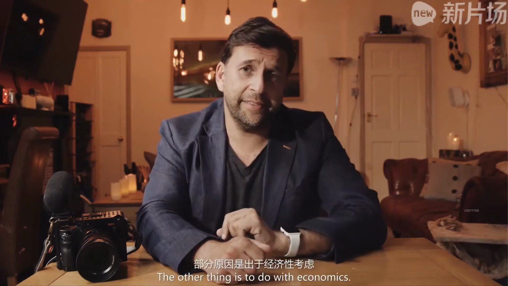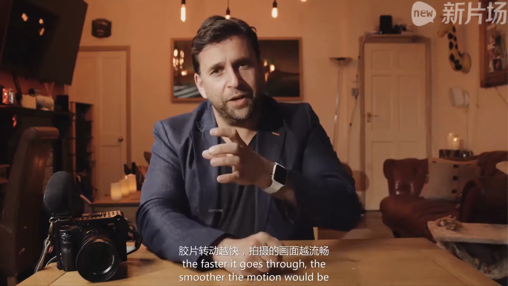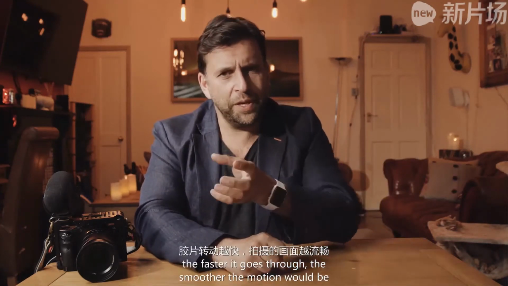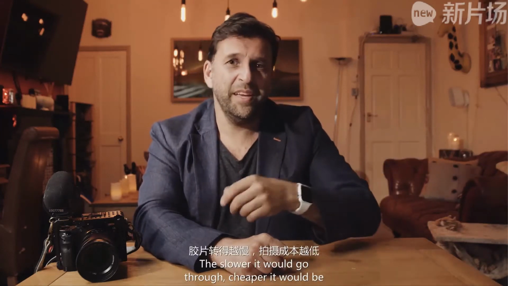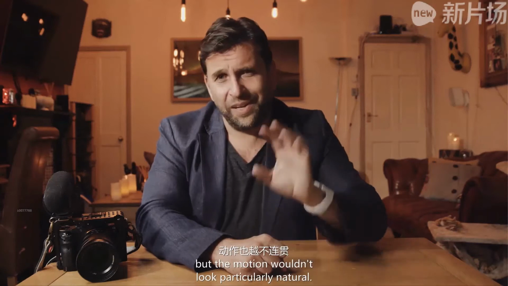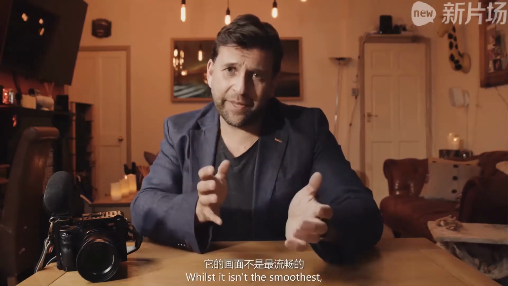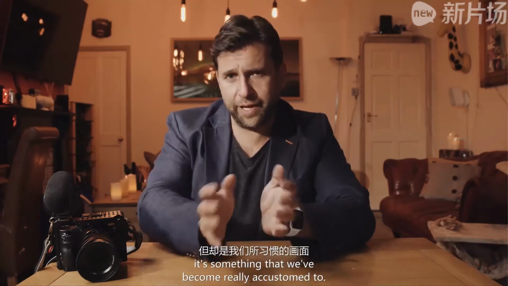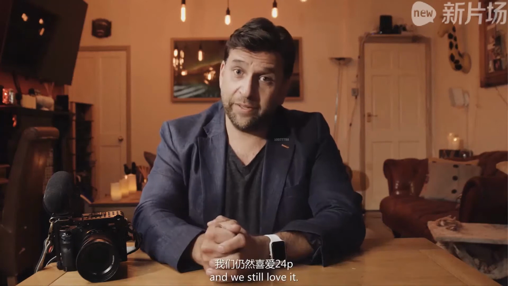The other thing is to do with economics. So film going through a film camera, the faster it goes through, the smoother the motion would be, but the more film would get eaten up. The slower it would go through, cheaper it would be, but the motion wouldn't look particularly natural. 24p was kind of a nice middle ground. Whilst it isn't the smoothest, it's something that we've become really accustomed to. After all of these years, we are still shooting 24p and we still love it.